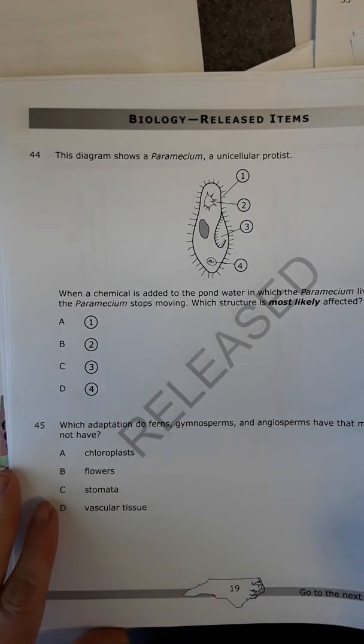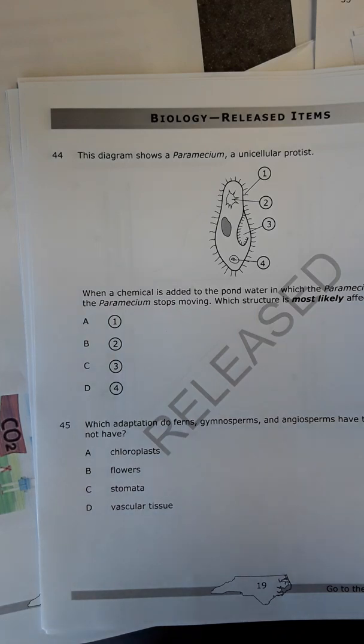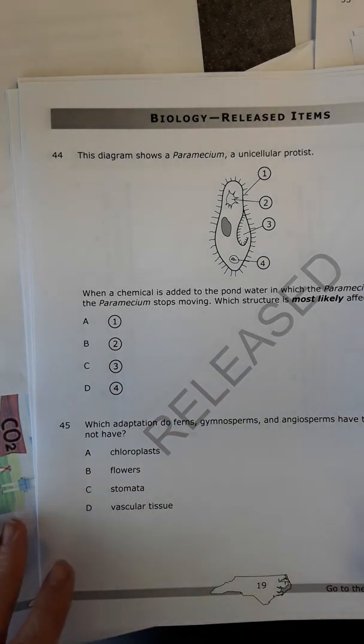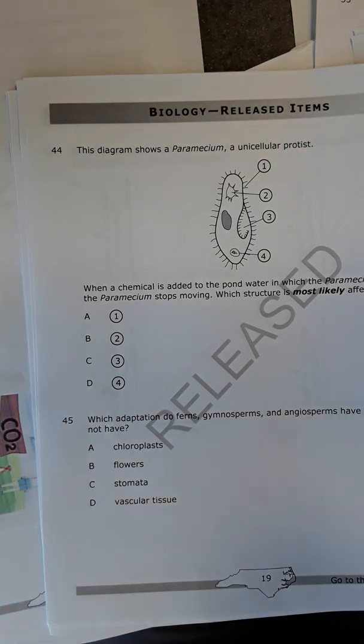Okay, guys, this is question 44. This is a paramecium. Paramecium is a unicellular protist. And here is a diagram that you need to know the parts. It is asking, when a chemical is added to pond water in which paramecium lives, paramecium stops moving. Which structure is most likely affected? So you've got to find what is the thing that's making it move.